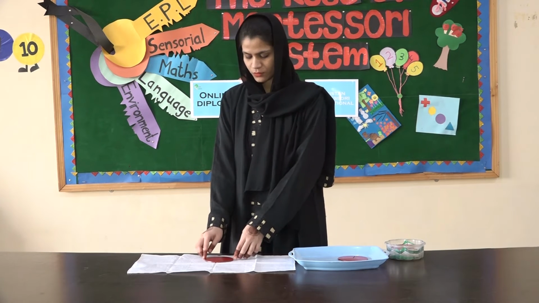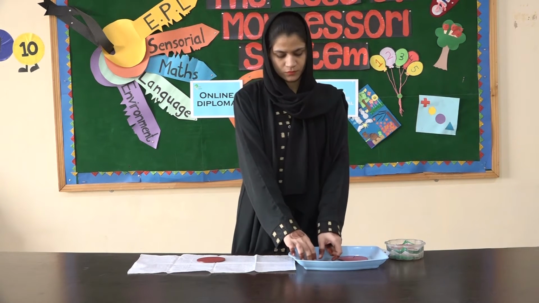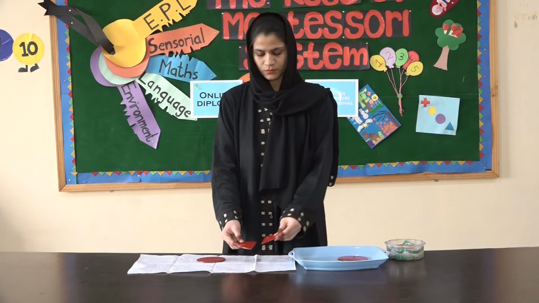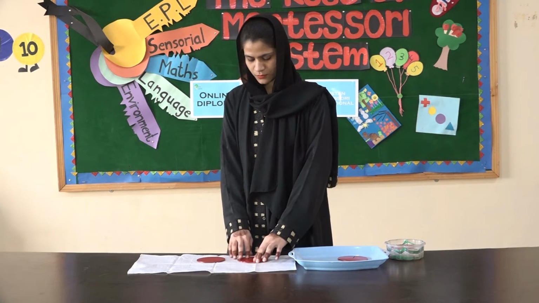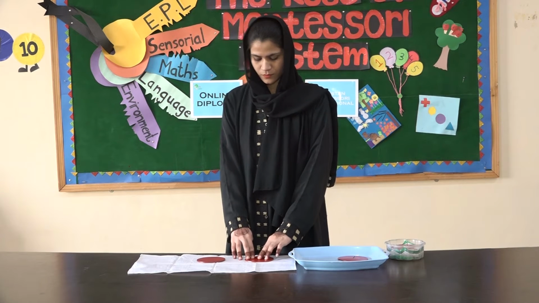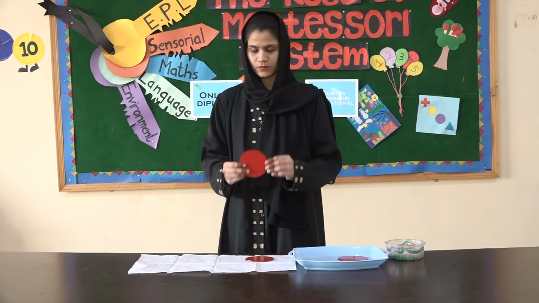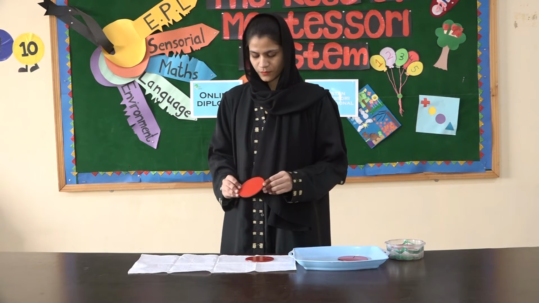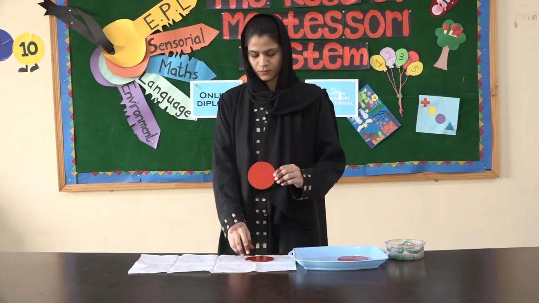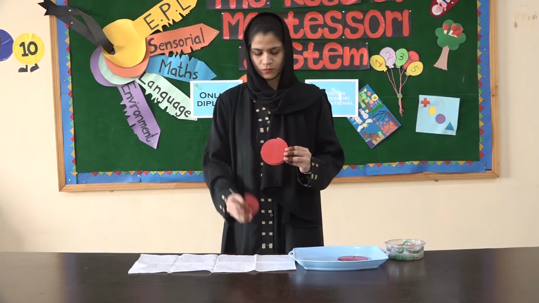In this presentation, the directress shows and tells the child to take one proper shape. If we have a circle in front of us, to do the fraction activity, we are going to divide this circle into two.